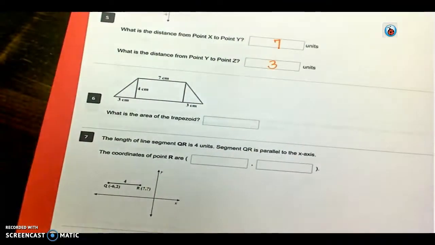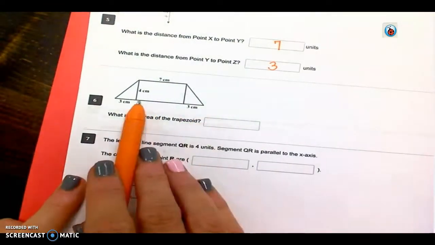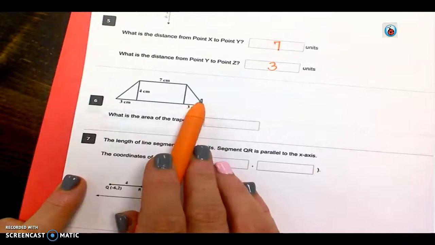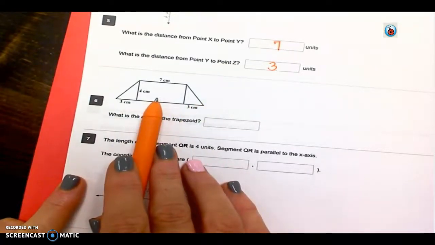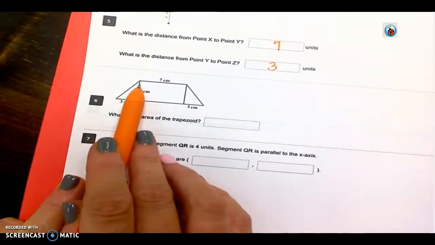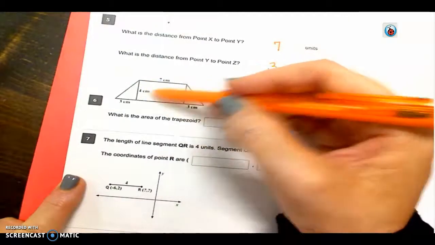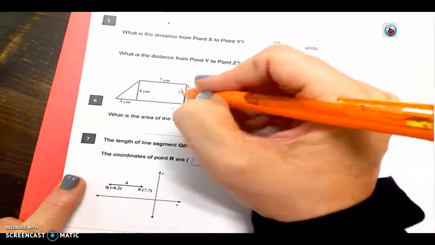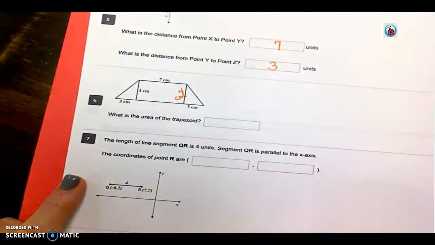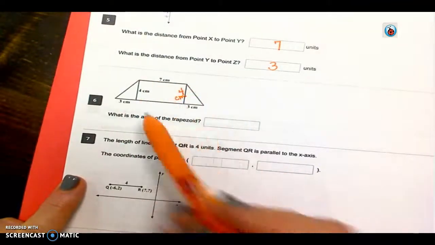Number 6, what is the area of the trapezoid? So we're going to decompose our trapezoid into 2 triangles and a rectangle. We can see this triangle has a base of 3 and a height of 4. This triangle would have a base of 3, and since this is 4, this would also have to be 4 centimeters as well. And then our rectangle, as we can see, is 7 by 4.